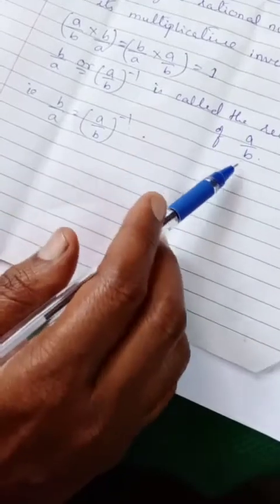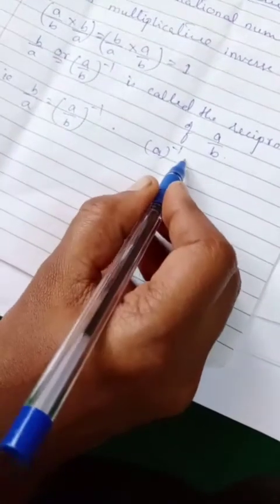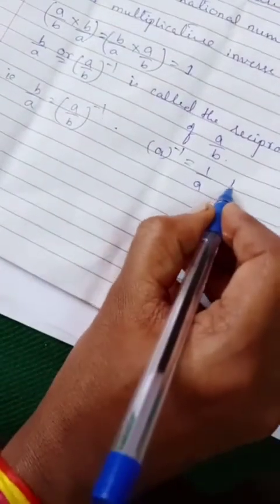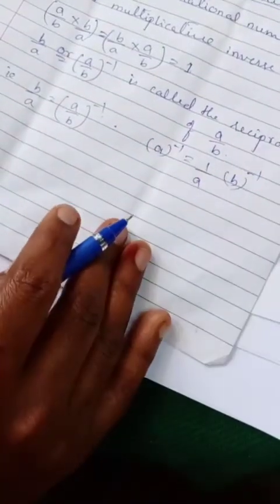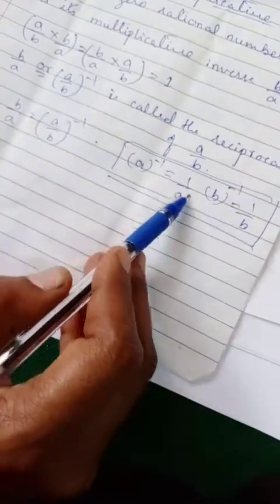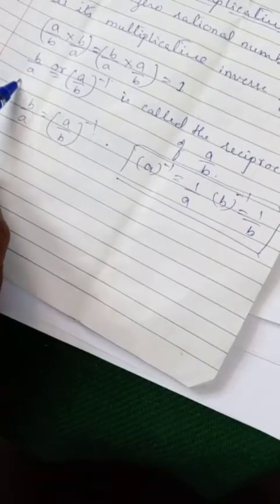So it is called the reciprocal of a by b, because a to the power minus 1 is nothing but 1 by a. Then b to the power minus 1 we can write as 1 by b. So the reciprocal of that is nothing but b by a.